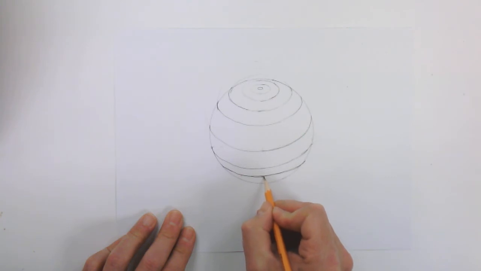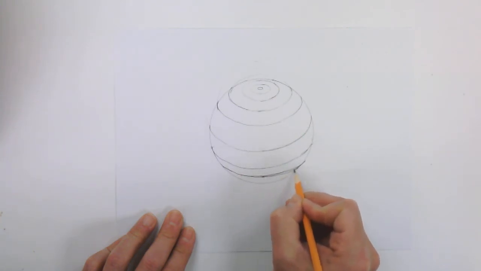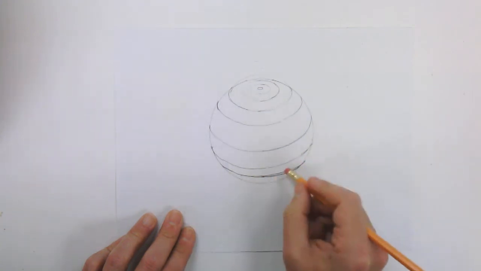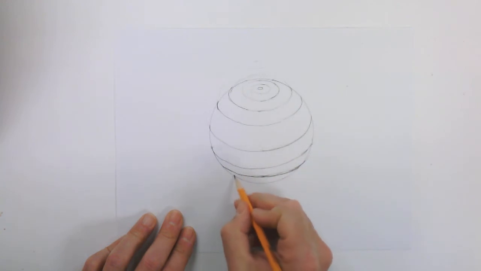And we want our lowest point to be right here in the middle. Okay, and we want this part to curve up. And now this part down here is going to do the same thing.